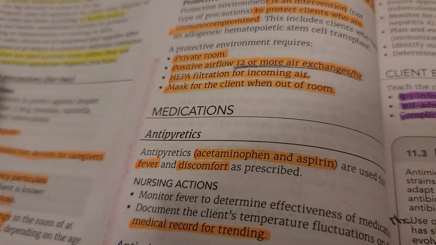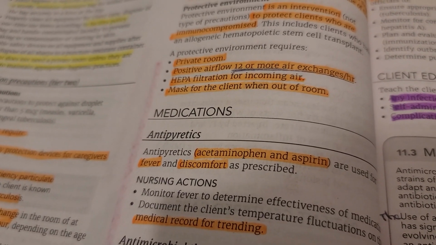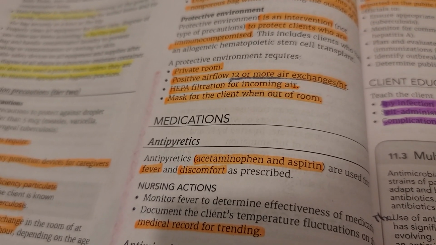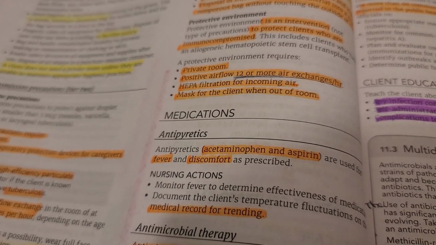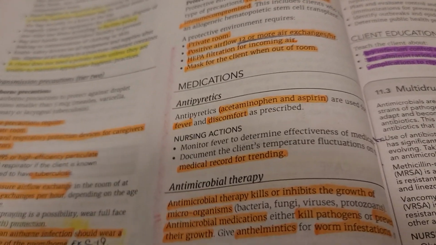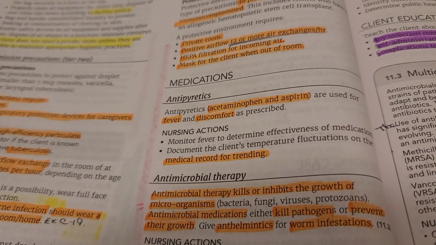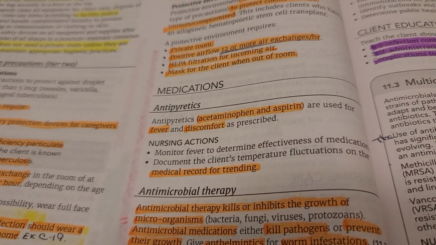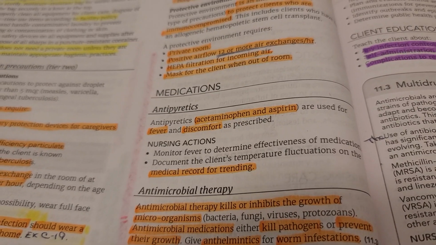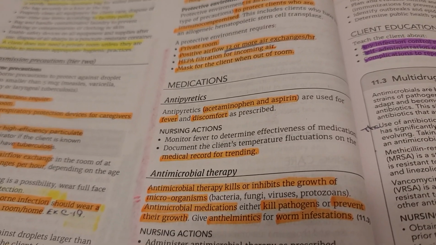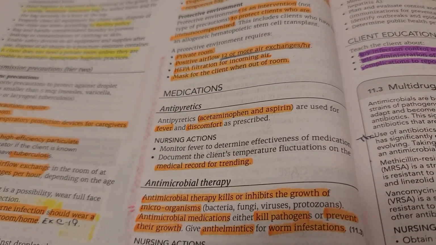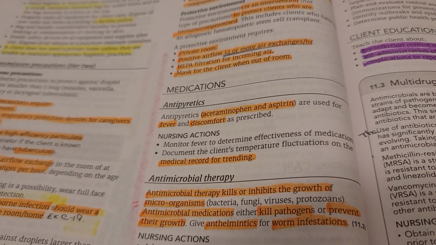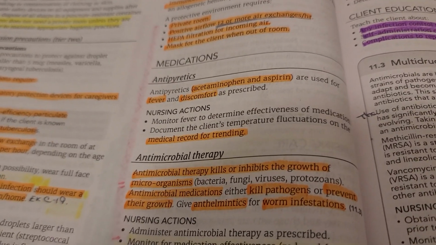A protective environment requires a private room, positive airflow, 12 or more air exchanges an hour, HEPA filtration for incoming air, mask for the client when out of the room. Medications, antipyretics. Antipyretics, acetaminophen, and aspirin are used for fever and discomfort as prescribed. Nursing actions: monitor fever to determine effectiveness of medication. Document the client's temperature fluctuations on a medical record for trending.